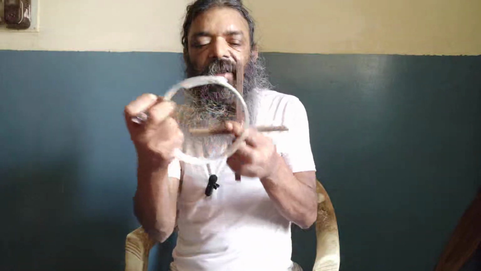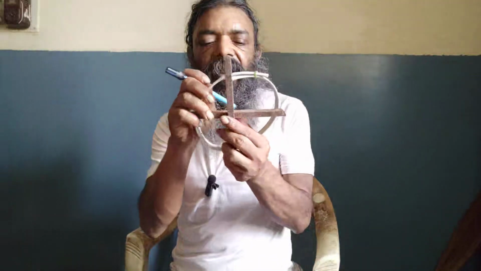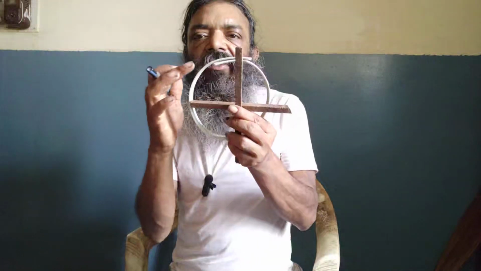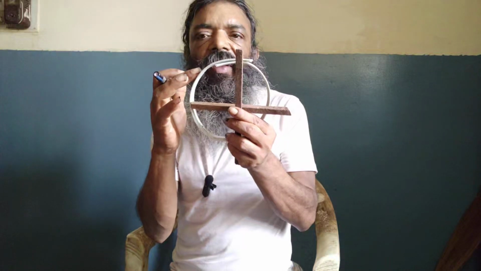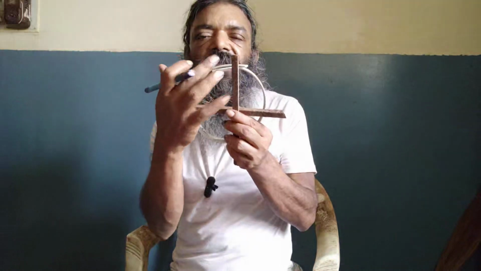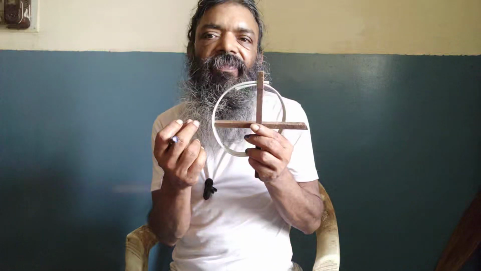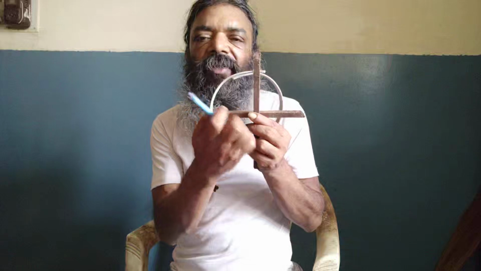When the circle is centered at the origin, if this point is x comma y, then they have a relationship. X square plus y square equal to a square. A is the radius, always fixed. It is fixed. Means this radius is x square plus y square. That is fixed. Okay, what about this angle?